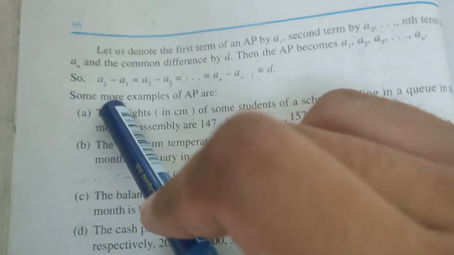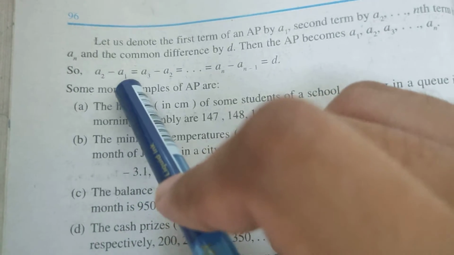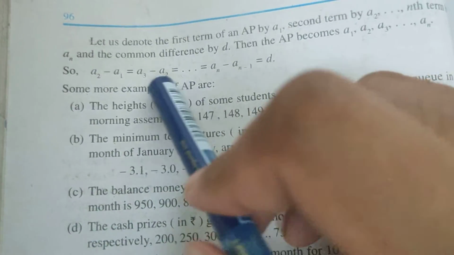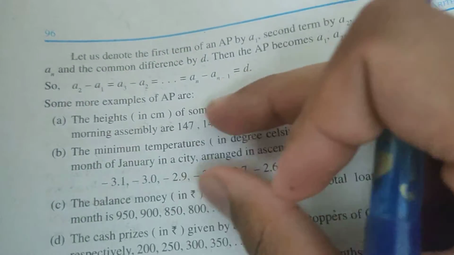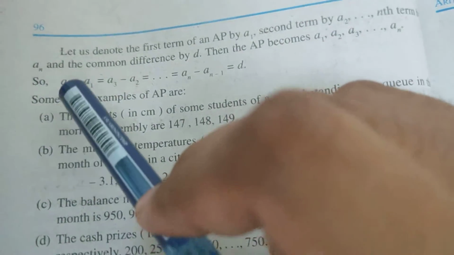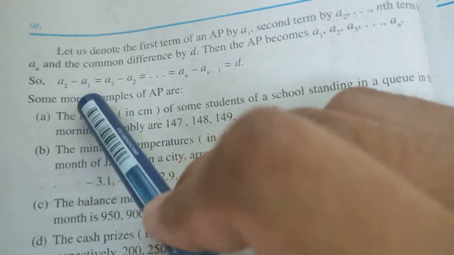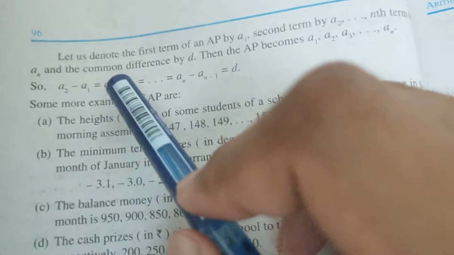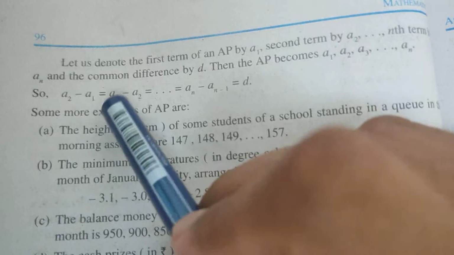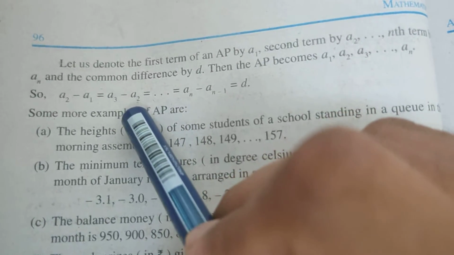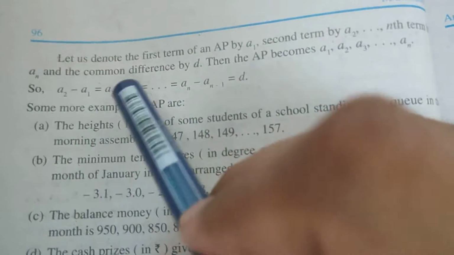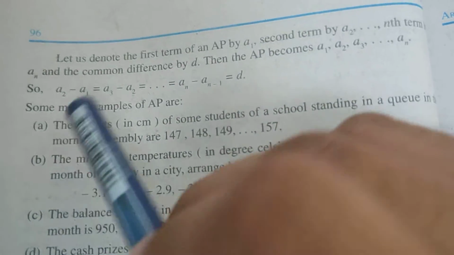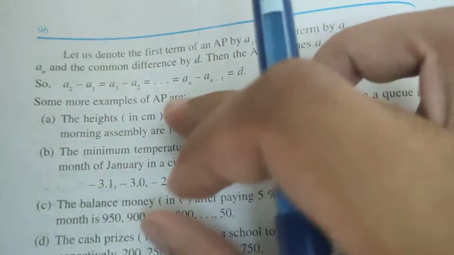So here it is: A2 minus A1 is equal to A3 minus A2. Since we've already discussed that the same number is added or subtracted from each of the terms, the difference between the second term and the first term would equal the difference between the third term and the second term. It would also equal the difference between the fifth term and the fourth term, or the seventh term and the sixth term, or the ninth term and the eighth term, because all of them have the same successive gaps.